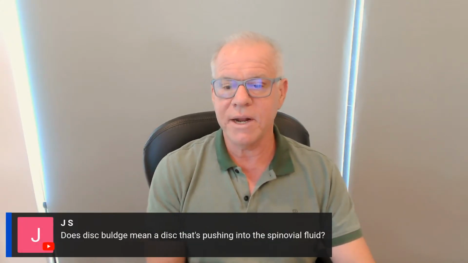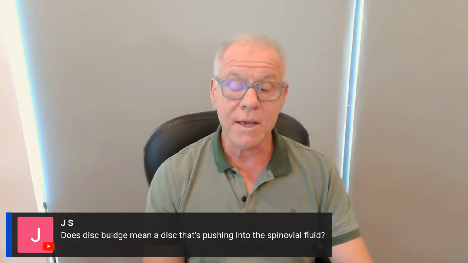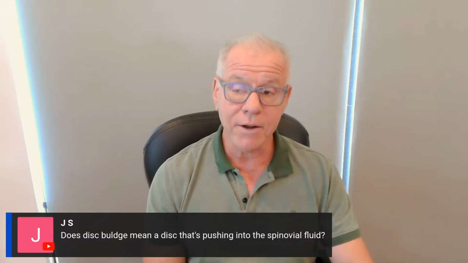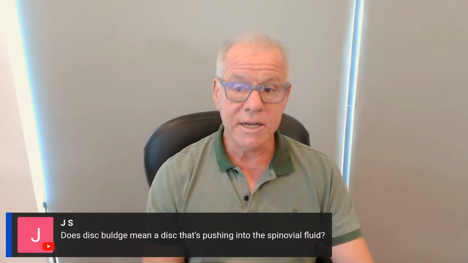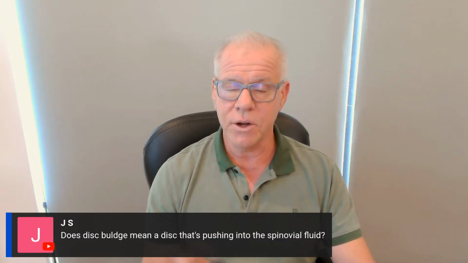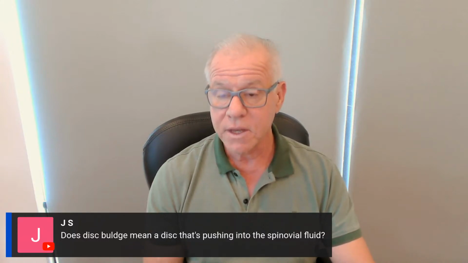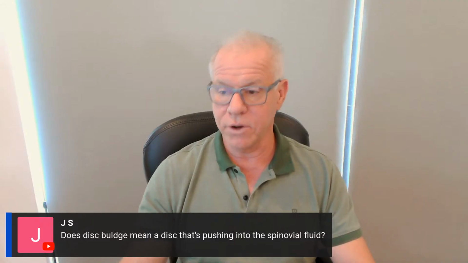JS, does this bulge mean a disc that's pushing into the spinal fluid? I don't know what the spinal fluid is. Maybe that's cerebral spinal fluid. So usually disc bulges don't get their symptoms from changing CSF flow. Usually disc bulges get their symptoms from irritating spinal nerves.